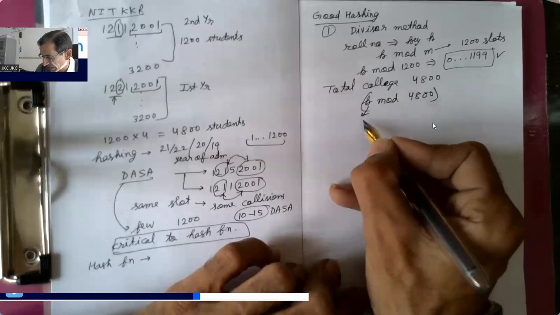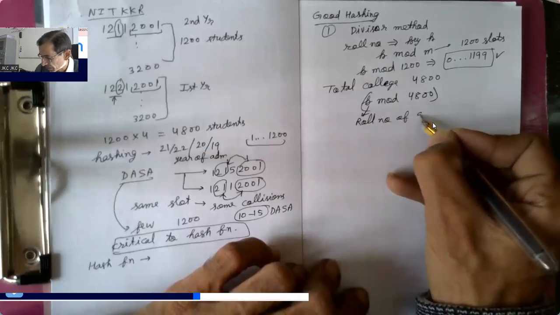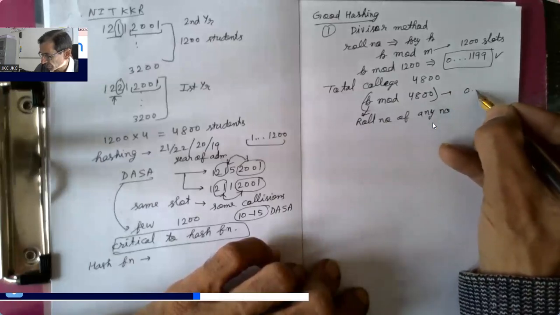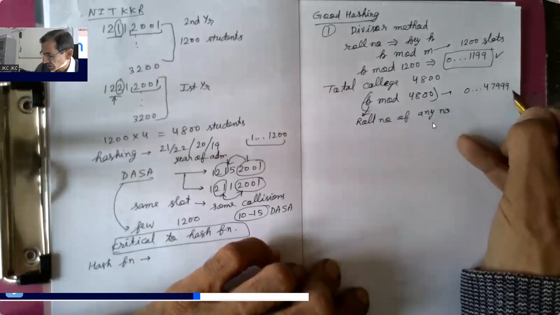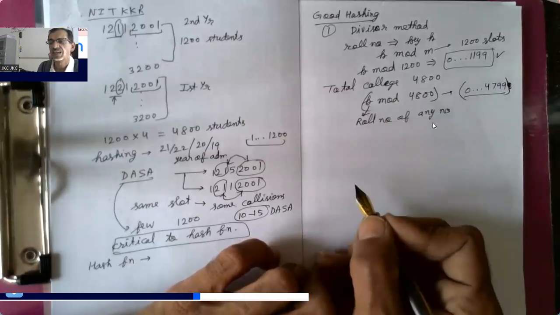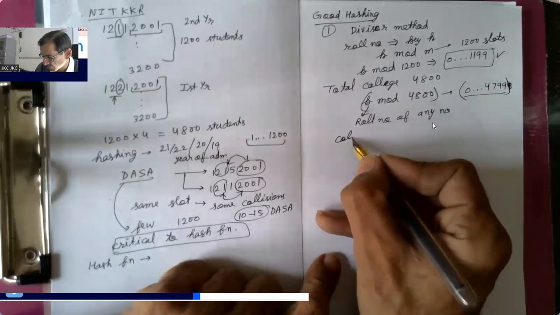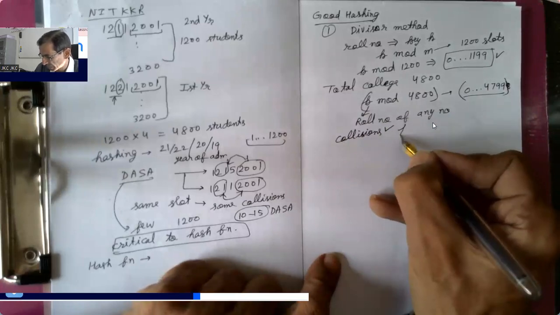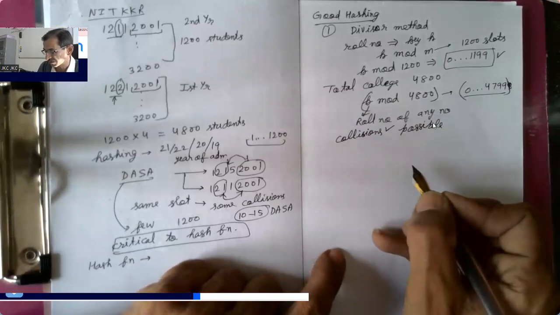So K could be of any roll number of any year. But guaranteedly, my total students are 4800. So the indexes generated will be these many. Total storage will get used. But obviously, I can see collisions will happen. They are possible because my hashing or my divisor is going to be like this.